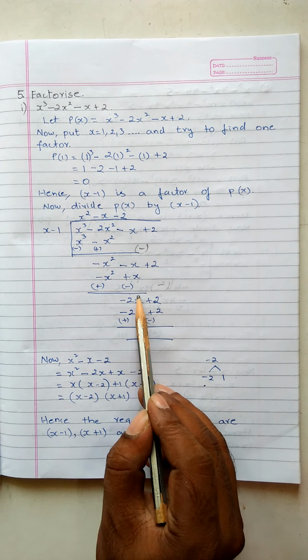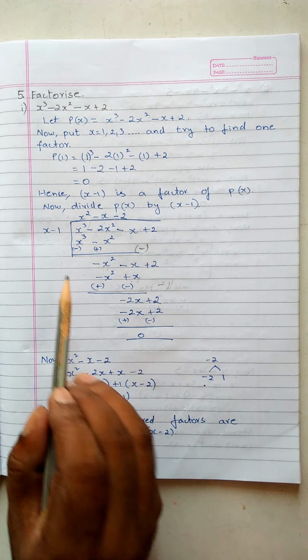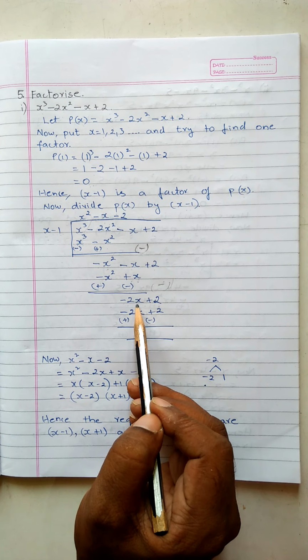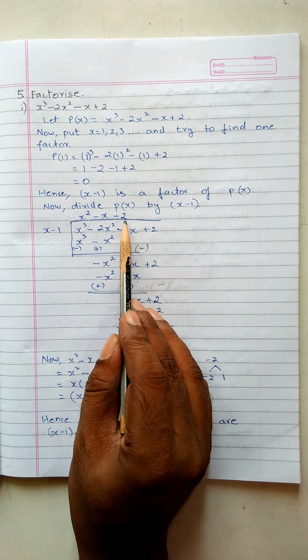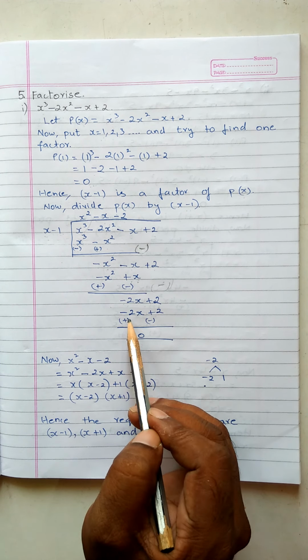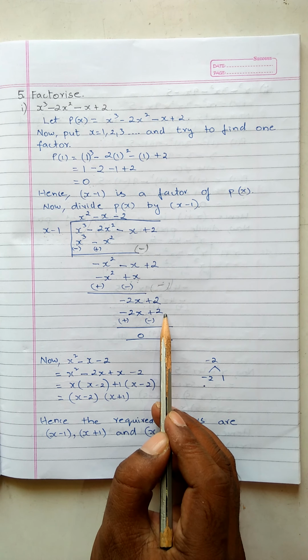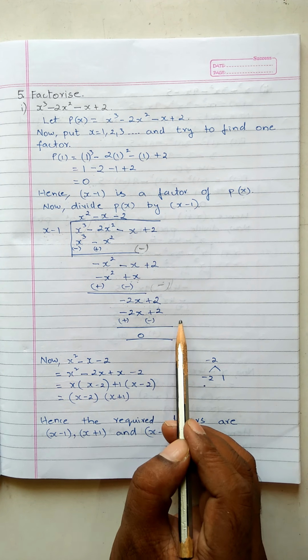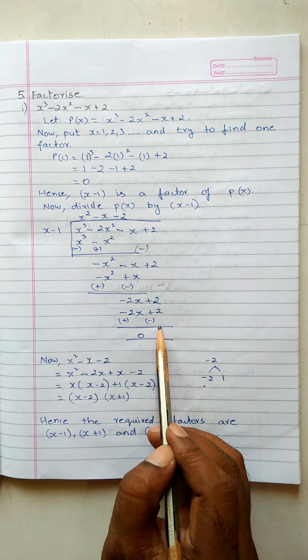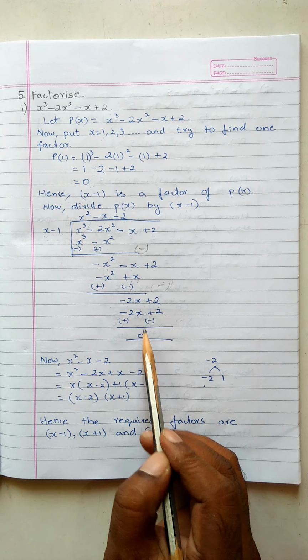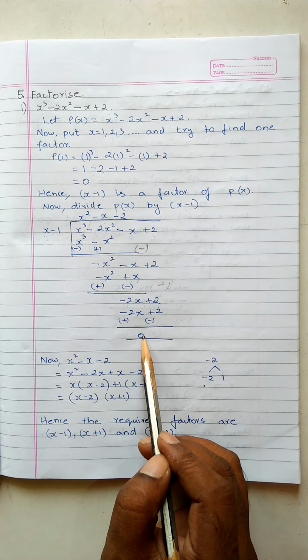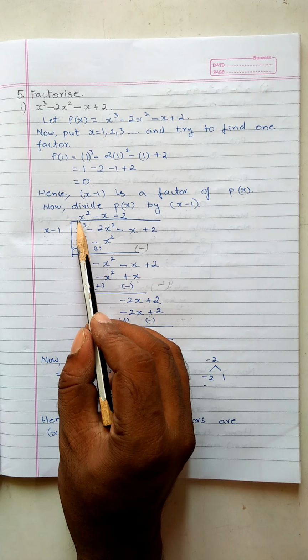Same procedure. I want to eliminate this minus 2x. I have x here. So with what should I multiply? I should multiply with minus 2. So minus 2 into x, minus 2x. Minus 2 into plus 1, so plus 2. Then if we subtract, sign will change. This becomes plus, this minus. So this is 0. So we have no remainder.